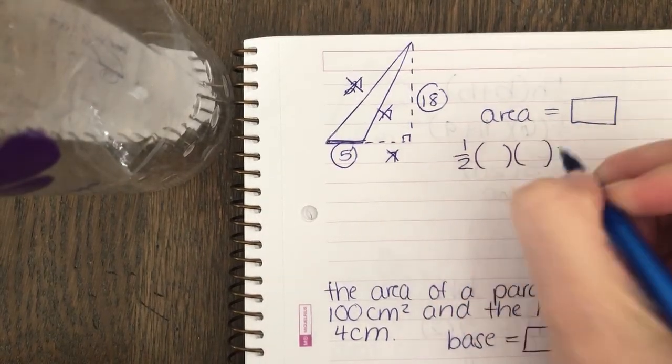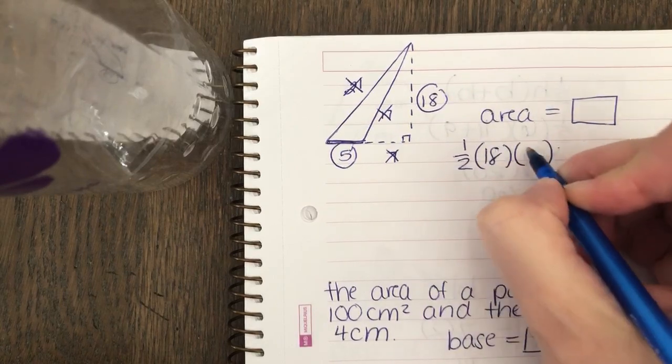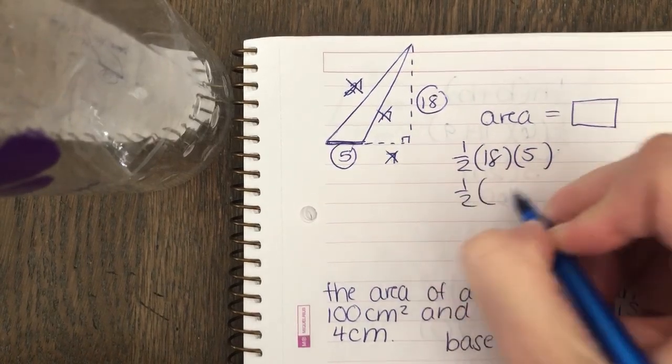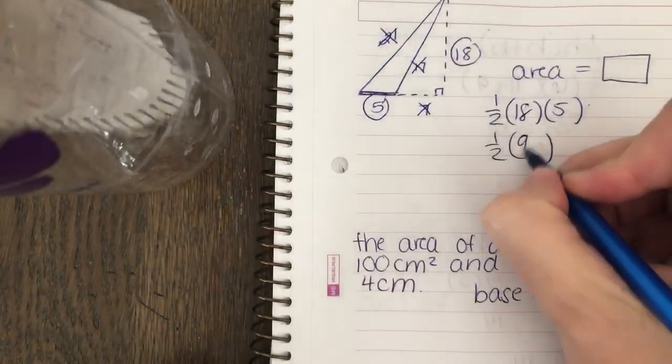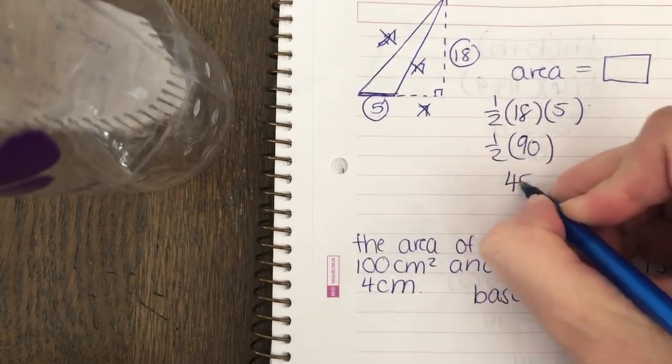1/2 base height, 1/2, 18 times 5. 18 times 5 is 90. So half of 90 is 45.